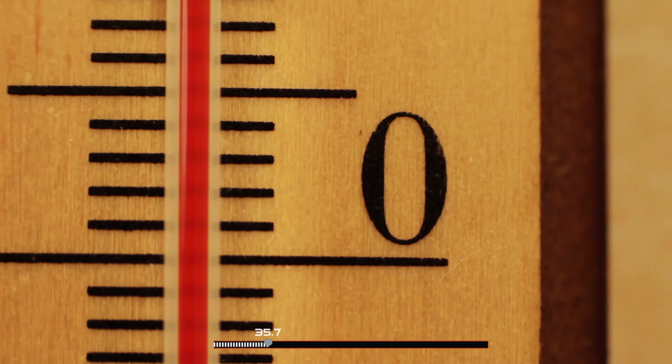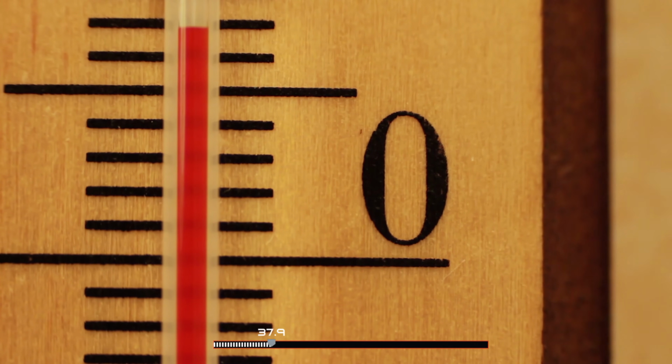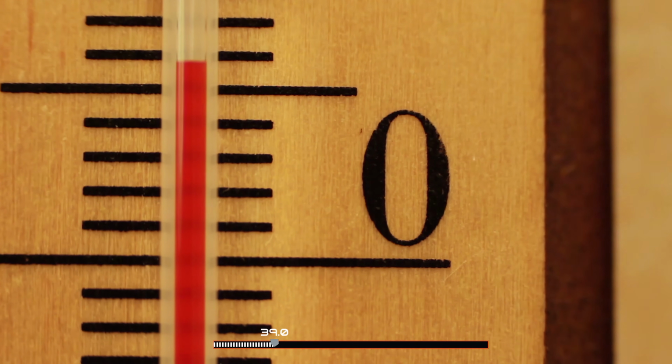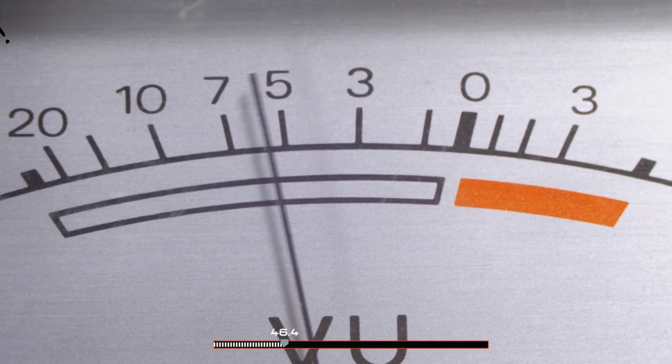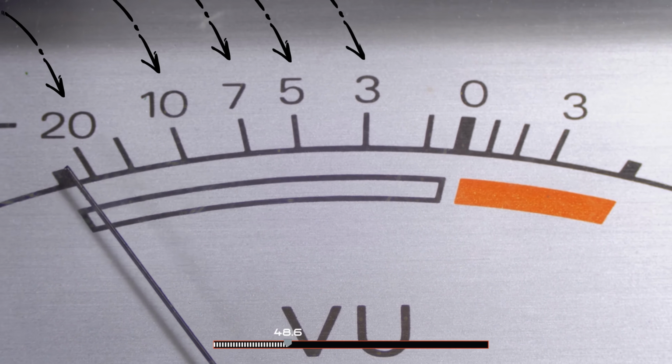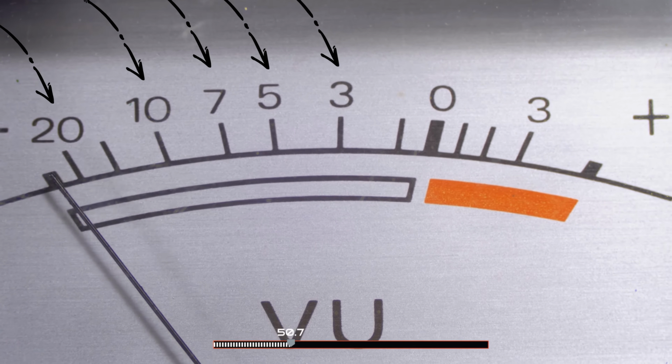Decibels are similar to temperature in that just like 0 degrees Celsius is the freezing point, 0 in decibels is the threshold of human hearing, the softest sound we can hear without external help. All of these are positive values. So why do audio devices show negative decibel output levels when you record?